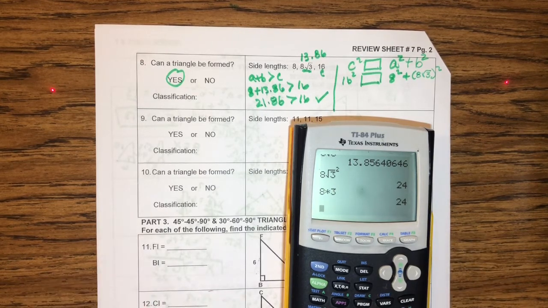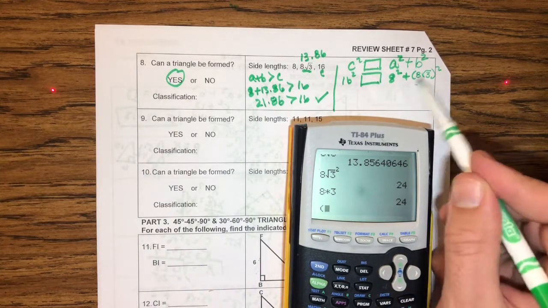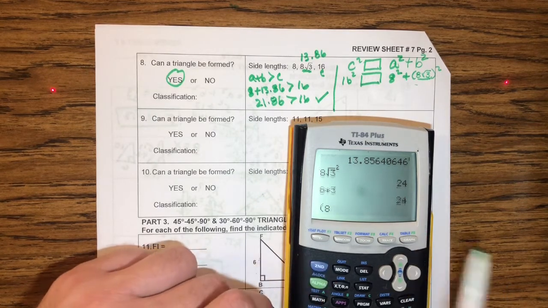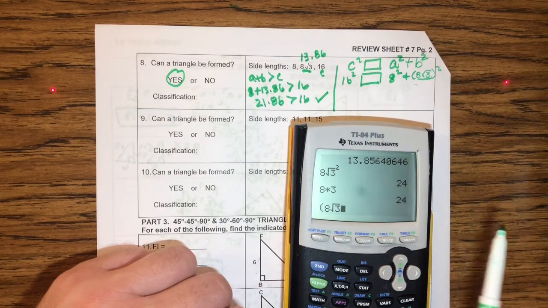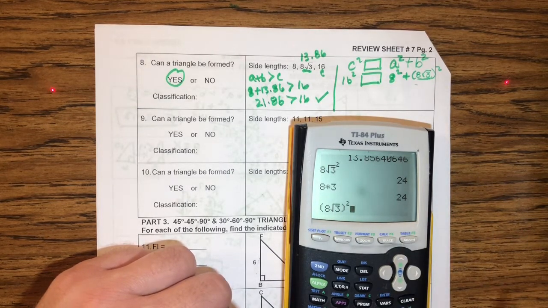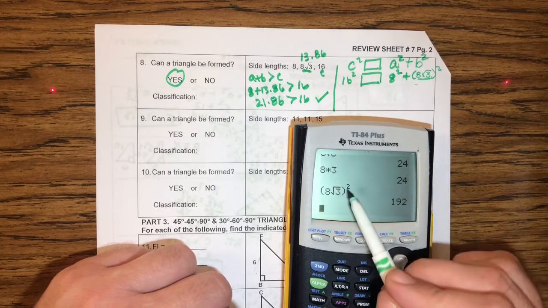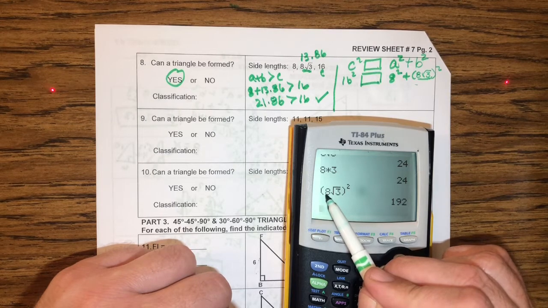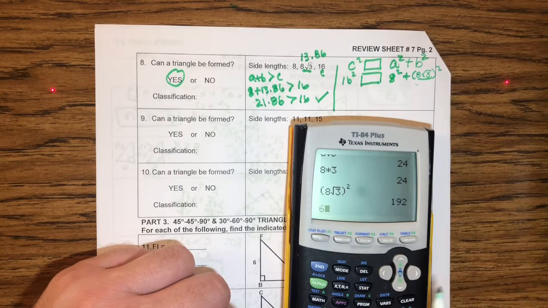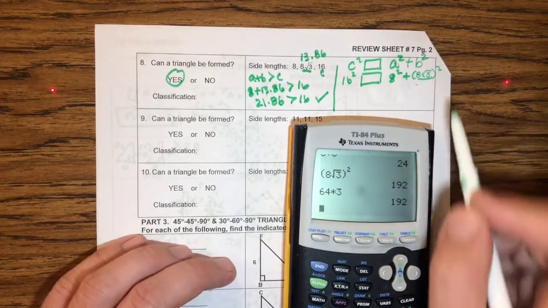We don't want that. What we have to do is plug it in, because I want to square this whole thing here. I want to square the 8 and the square root of 3. I have to put in parentheses, then I close the parentheses and then square it. Big difference in our answer there. What happened is we squared the 8 to get 64, then we squared the square root of 3 and got 3. So it ends up being 64 times 3, and that's where we get that 192. So be very careful right there.